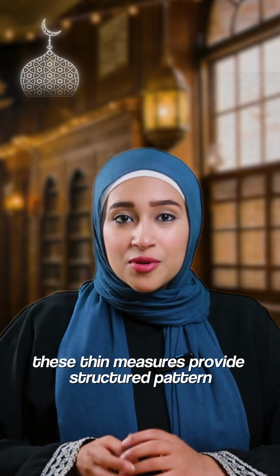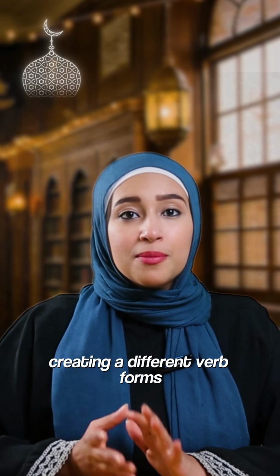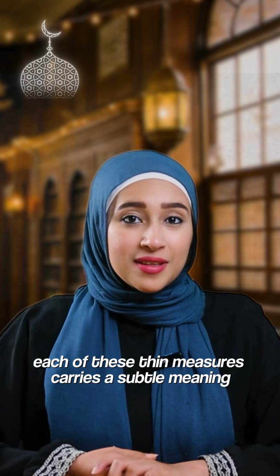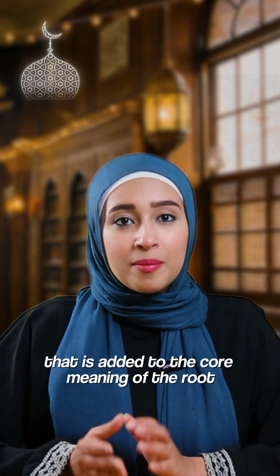These 10 measures provide structured patterns that allow us to derive verbs by adding letters and vowels around the root, creating different verb forms. Moreover, each of these 10 measures carries a subtle meaning that is added to the core meaning of the root.